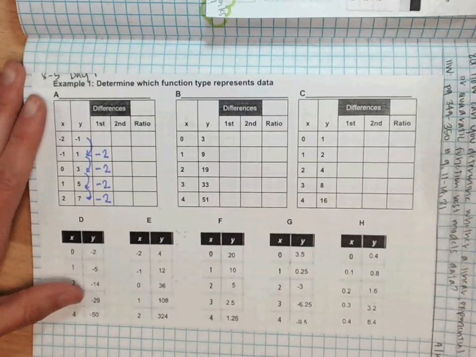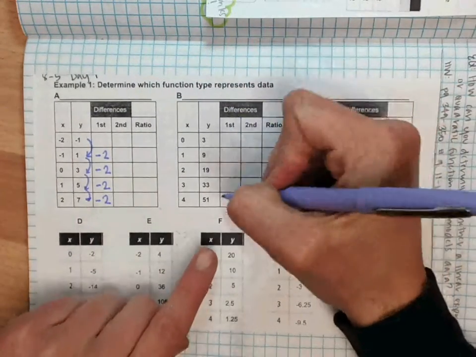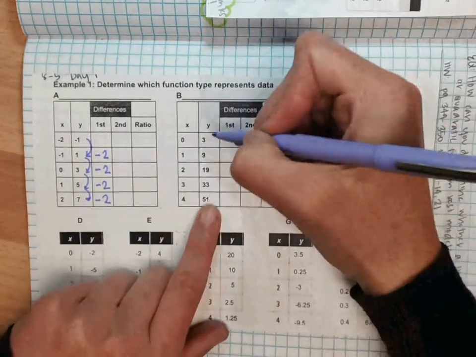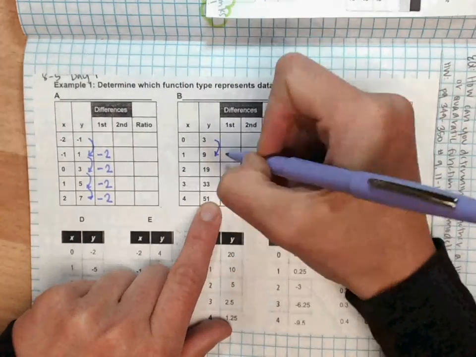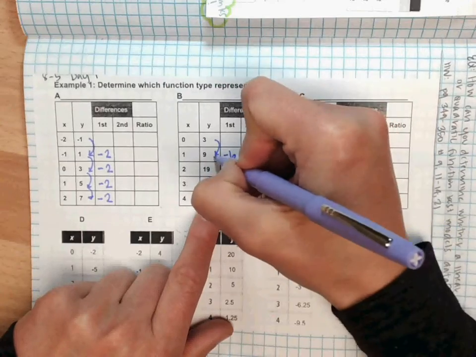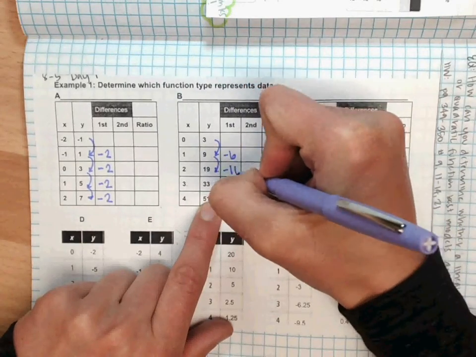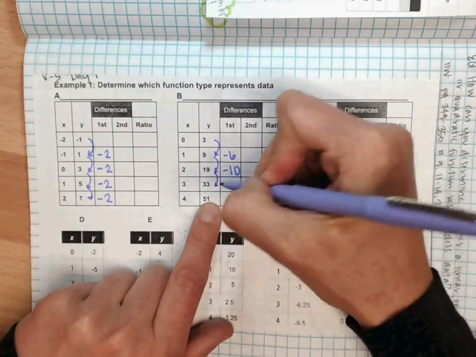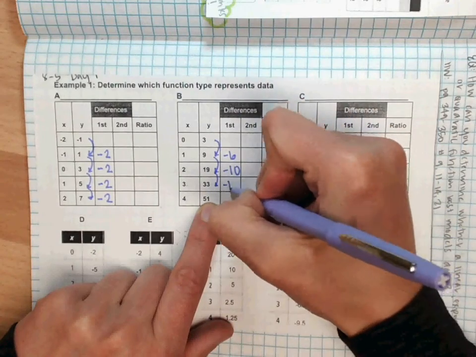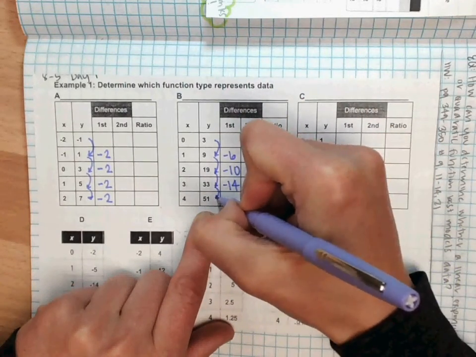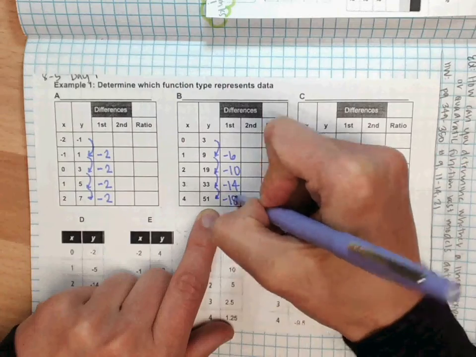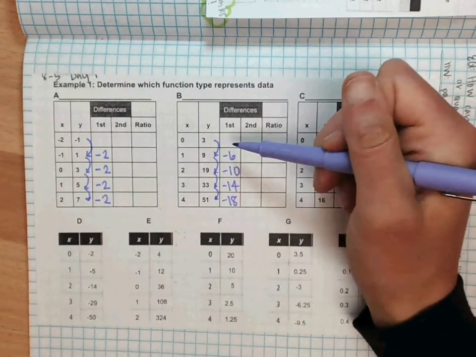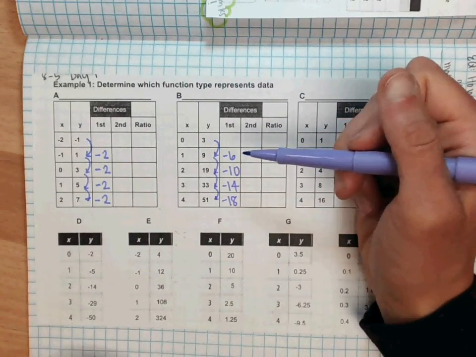Now, I'm going to continue and do the first differences on B and C as well. So 3 minus 9 is negative 6. 9 minus 19 is negative 10. 19 minus 33 is negative 14. And 33 minus 51 is negative 18. Okay, so notice the first differences are not the same here.